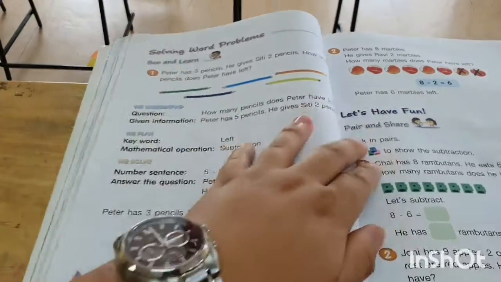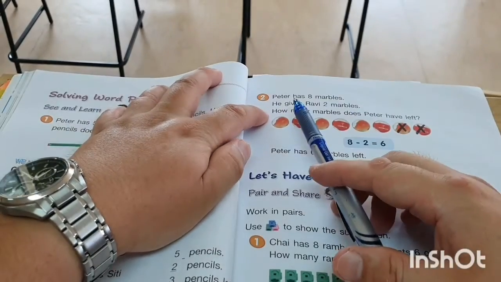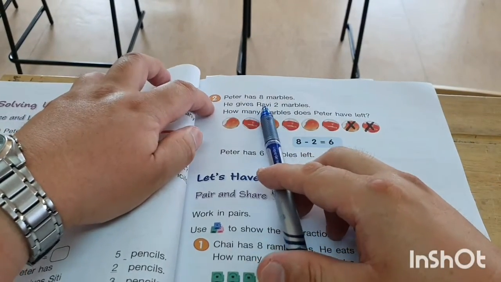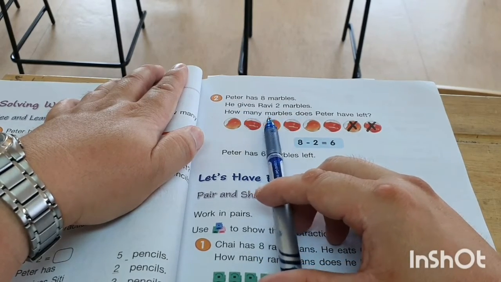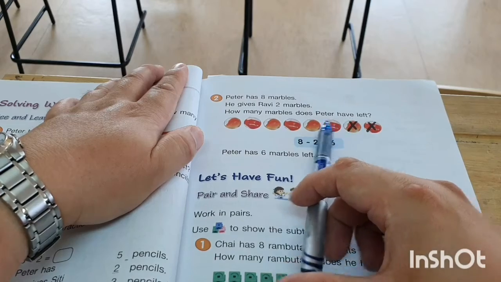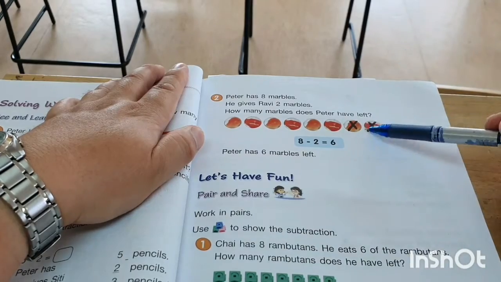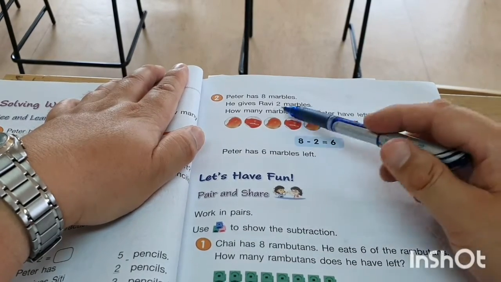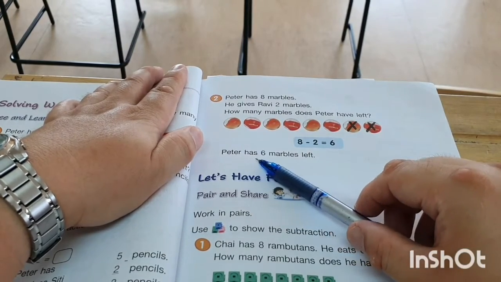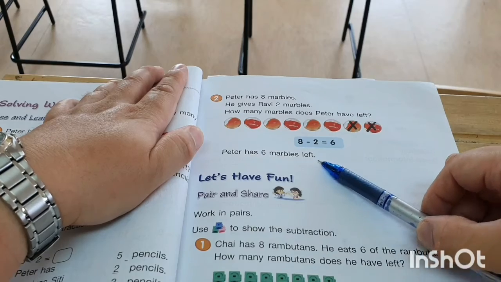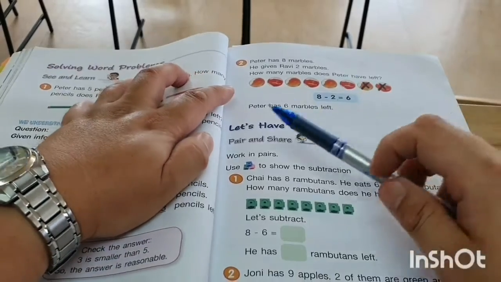Okay? We'll do one more together. So, number 2 here. Peter has 8 marbles. He gives Ravi 2 marbles. How many marbles does Peter have left? So 1, 2, 3, 4, 5, 6, 7, 8 marbles, and then we cross out 2 because he gives 2 to Ravi. So 8 minus 2 equals 6. Answer, Peter has 6 marbles left. Okay, so let's do another one together. Okay, let's have fun.